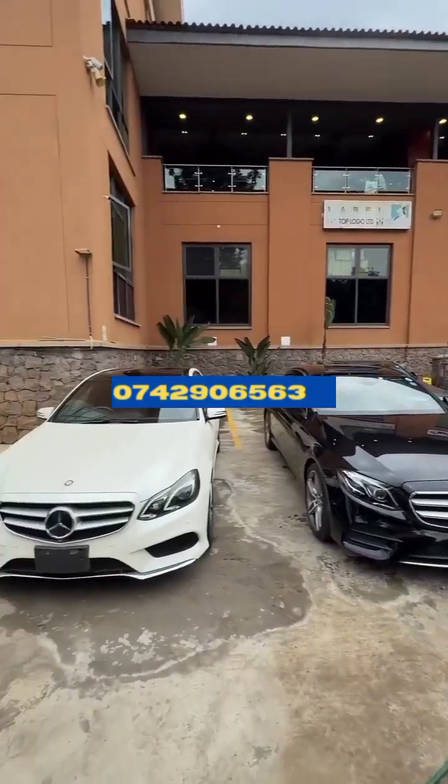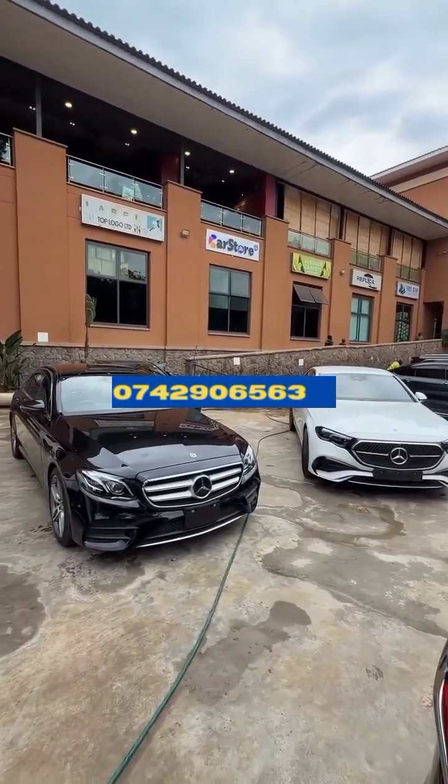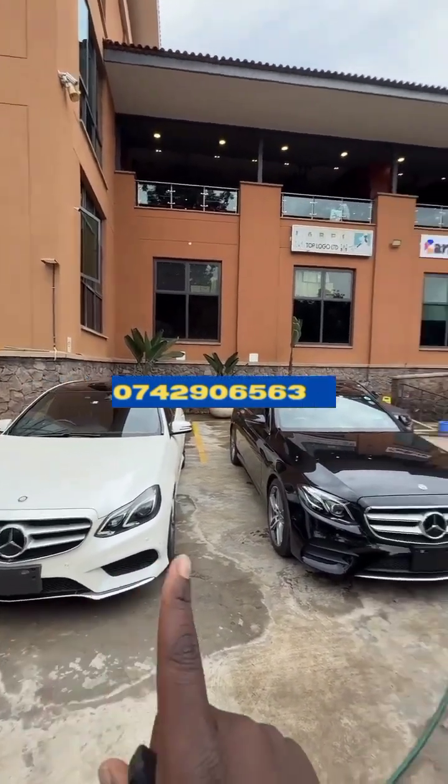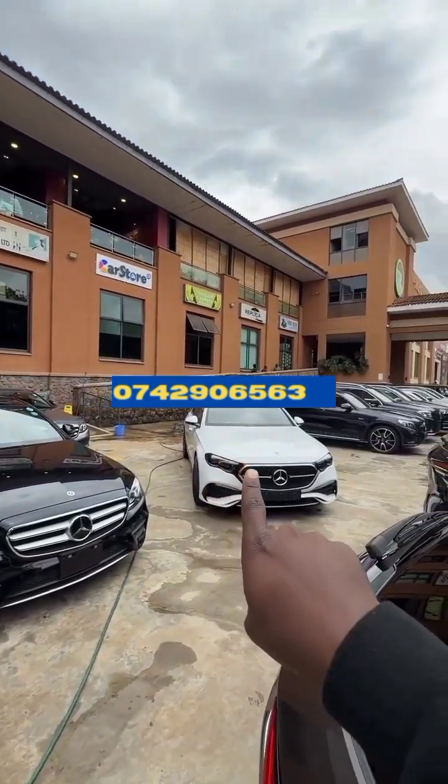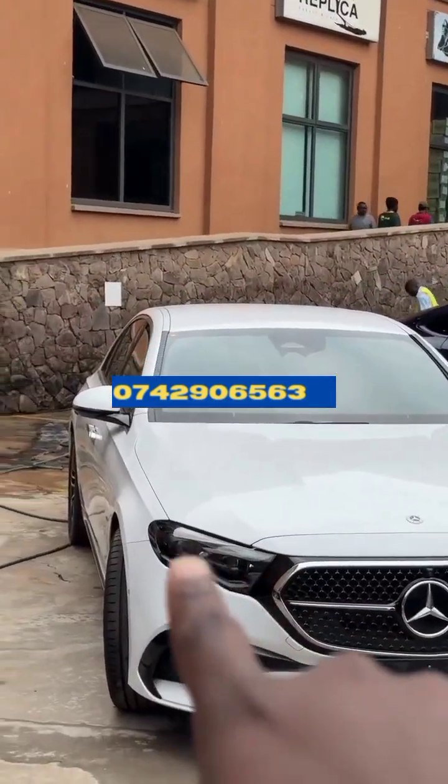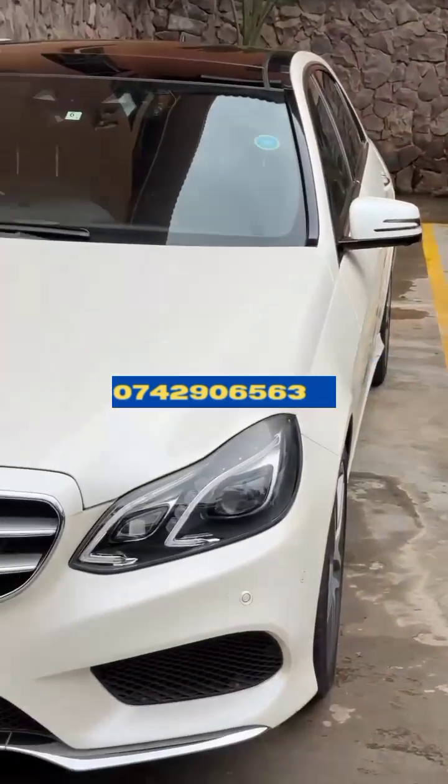So let me show you the differences between all of these generations of the E-Class Mercedes, starting with the 212, the 213, and all the way to the 214, this being the new kid on the block. And if you pay attention, those headlights are a nod back to this.